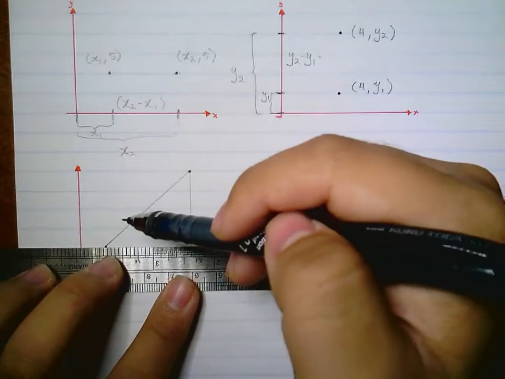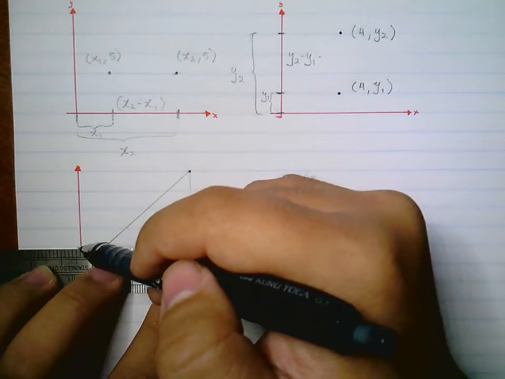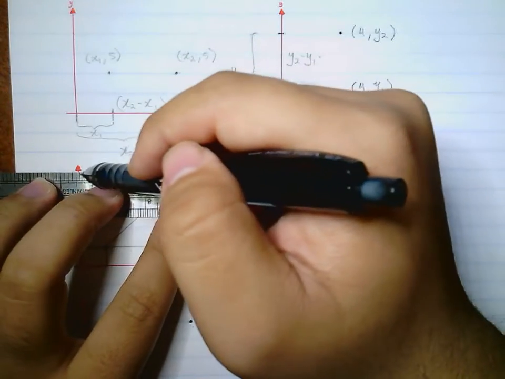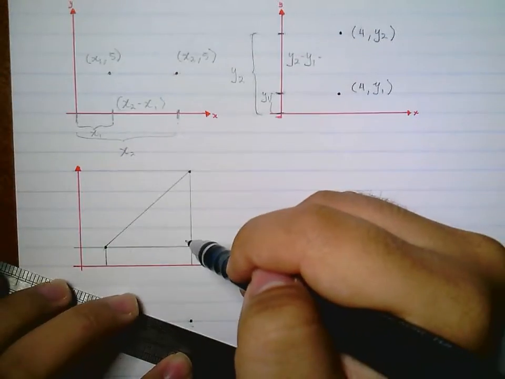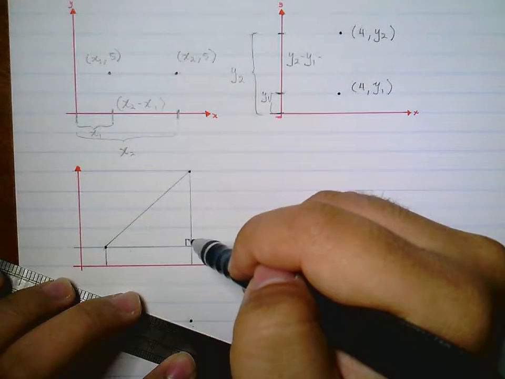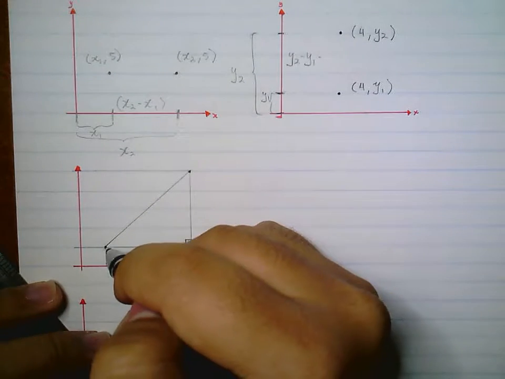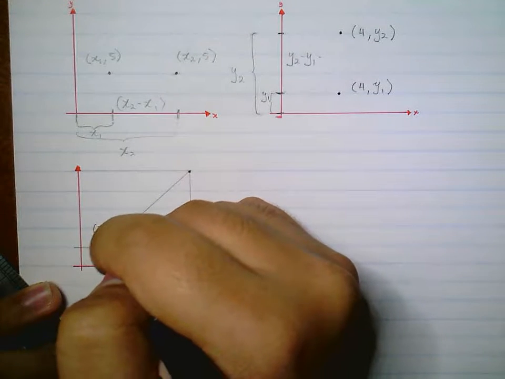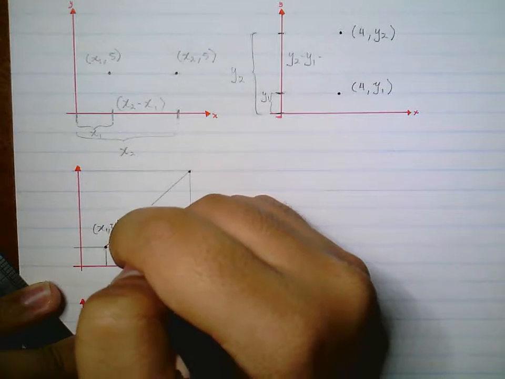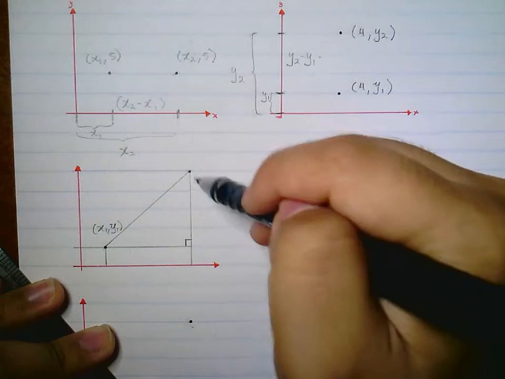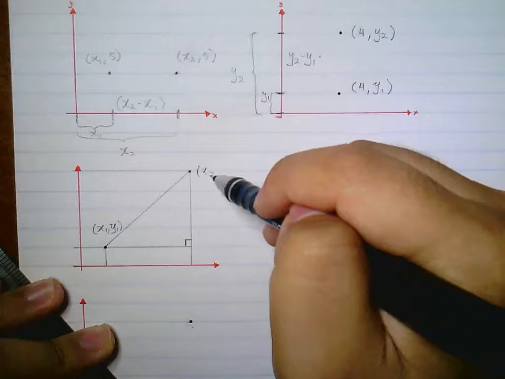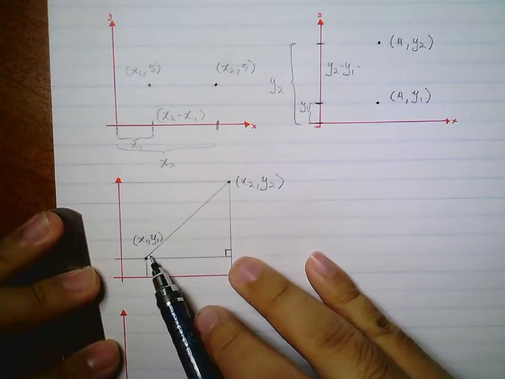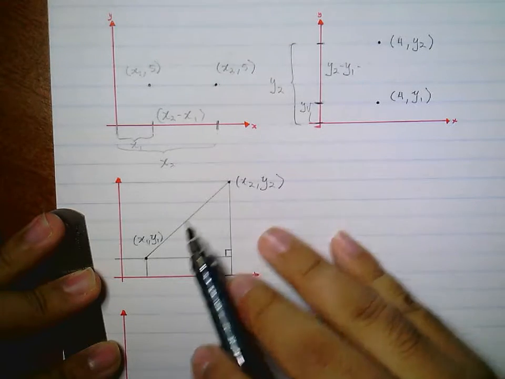And then we complete this triangle like so. It actually constructs a right angled triangle. You can see it right there. So let's make the coordinates for this one x1 and y1. Let's make the coordinates for this one x2 and y2. So we want to calculate the length of this one here.